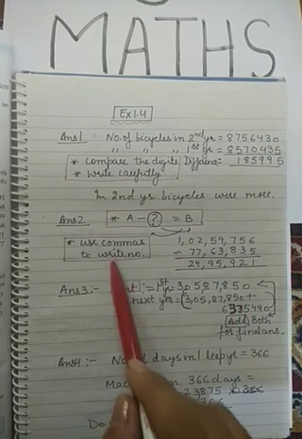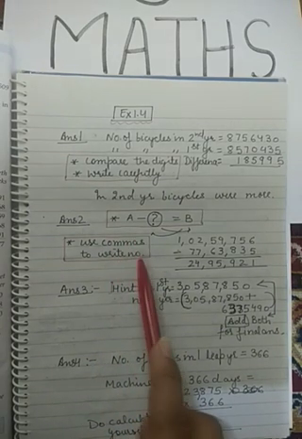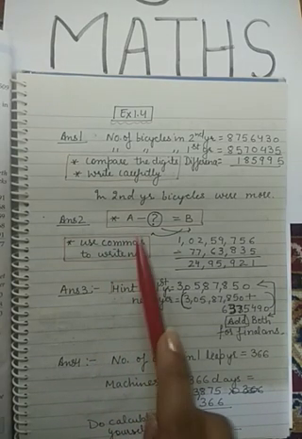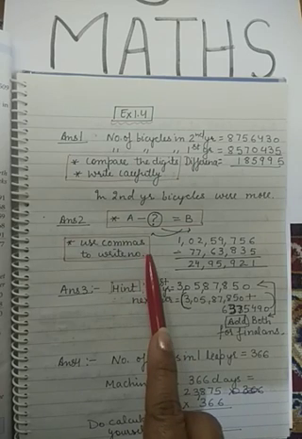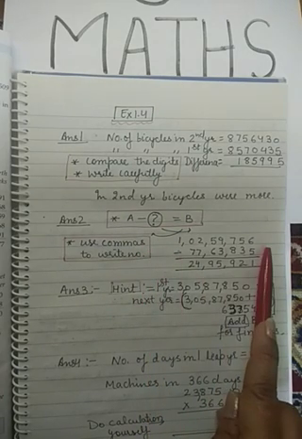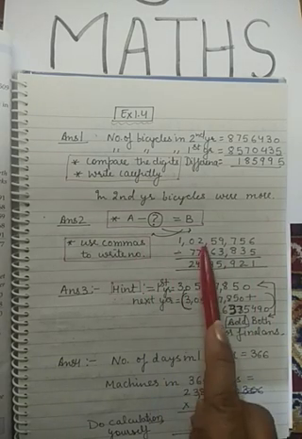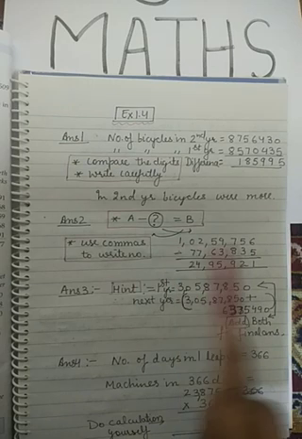Now here one more thing you have to keep in mind, when you are writing big numbers, use commas. Commas will help in reducing your mistake. You will be able to count your digits carefully. Yes, so do write down commas when you are writing big numbers.